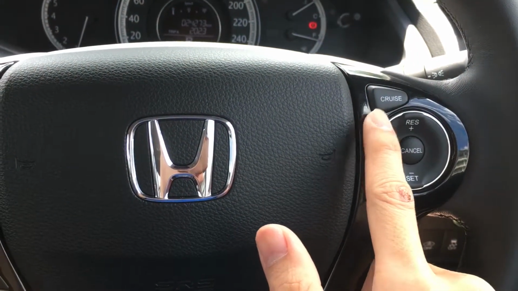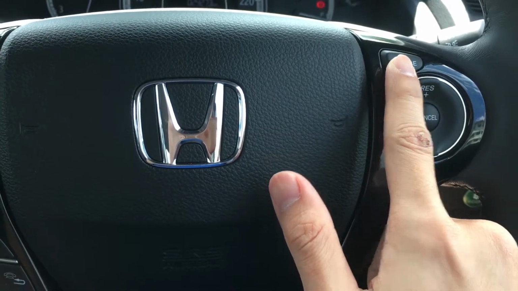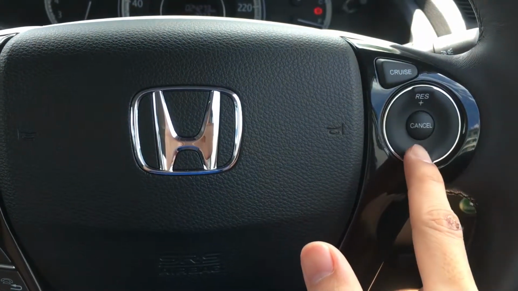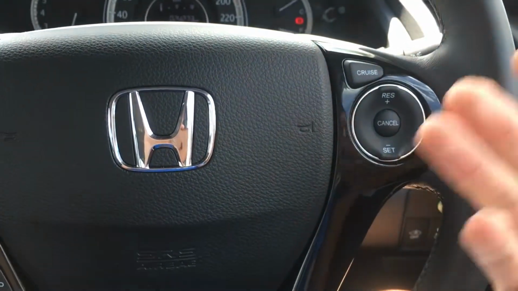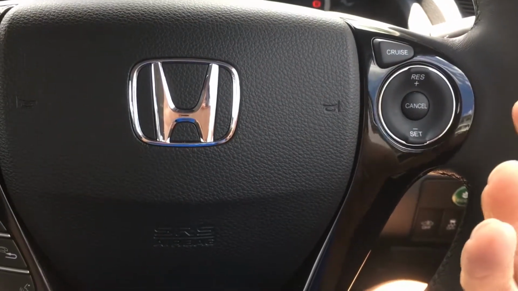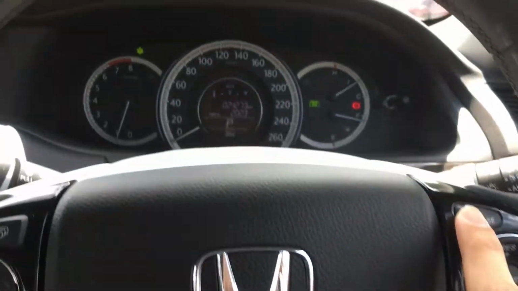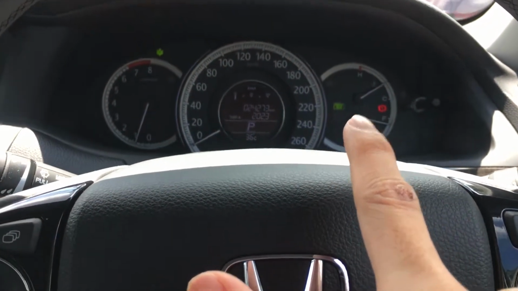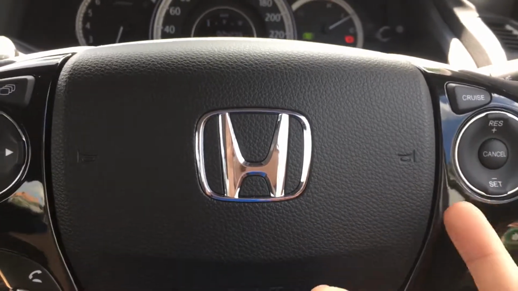So there will definitely be a cruise on and off button. This will be the on and off button. This will be the button to manipulate the function, and this will be the cancel button. The operation is very, very simple. All you need to do is turn this on, and that light will turn on, and that indicates that the cruise control is on, but it's not activated yet.